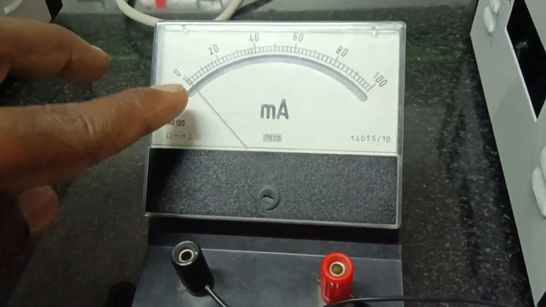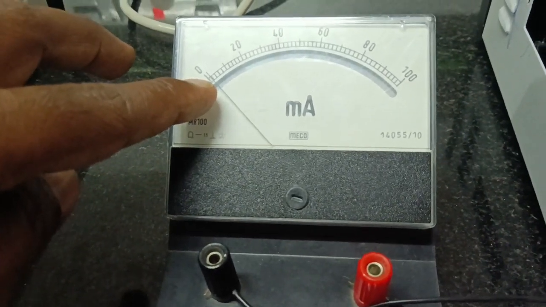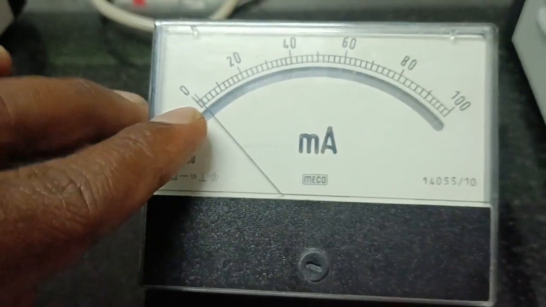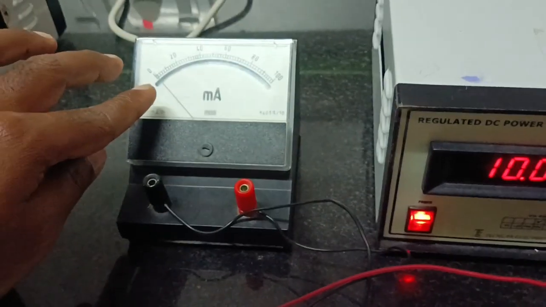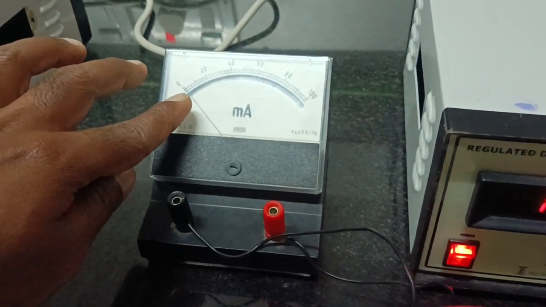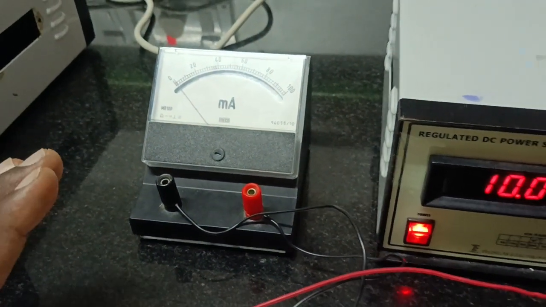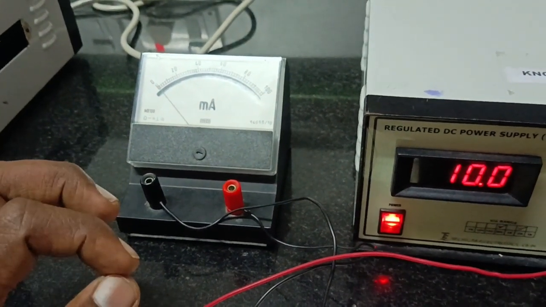The milliammeter indicates 1 milliamp. So the output becomes, we can get the value 1 milliamp. Approximately we'll get 1.2, 1.3. Okay, we'll take it as 1 milliamp. So this is the load current measurement.